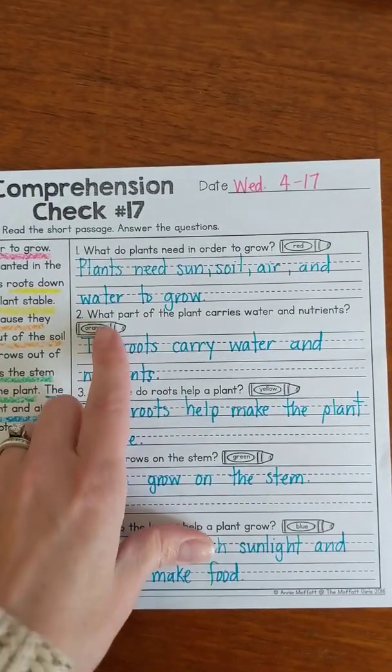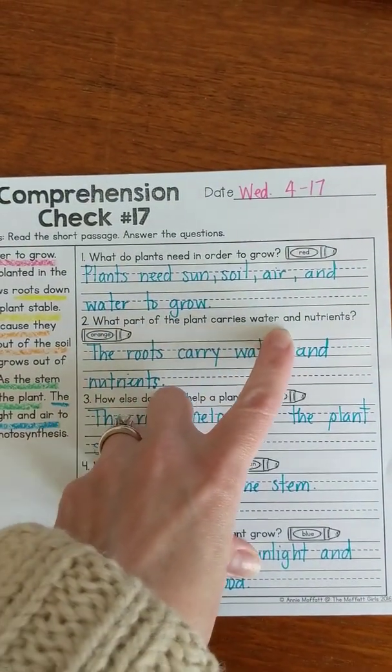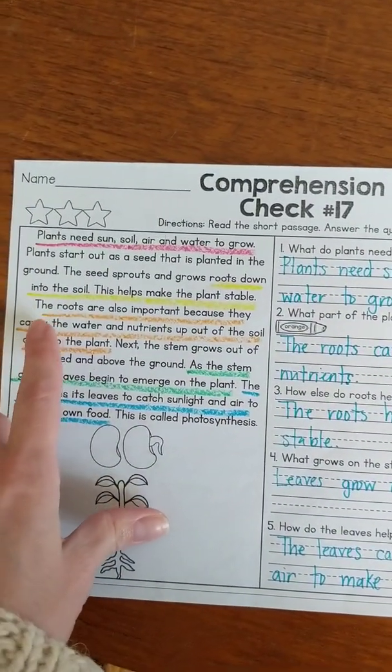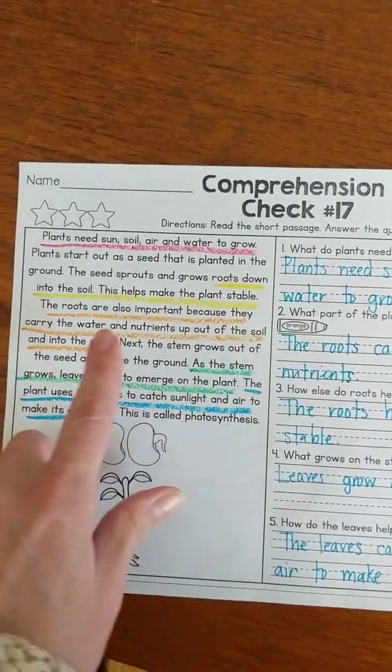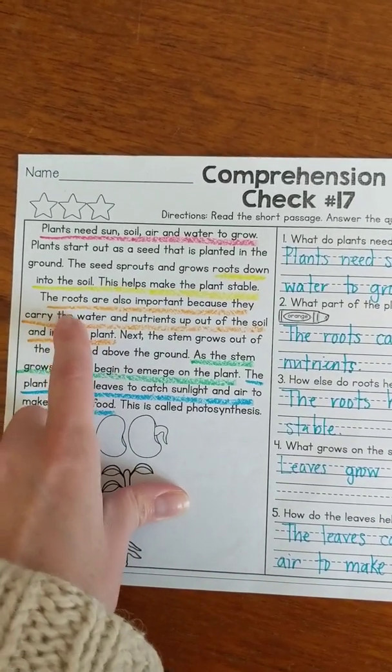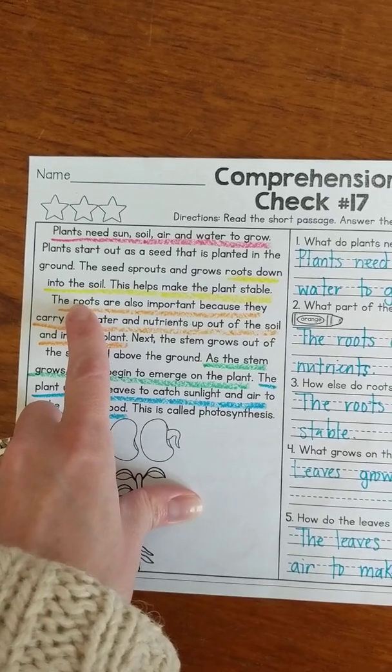Now, number 2 says, what part of the plant carries water and nutrients, okay? So in orange, I look for the word carry. Oh, well, here's carry water and nutrients. And so when I look up, I see that they're talking about the roots.